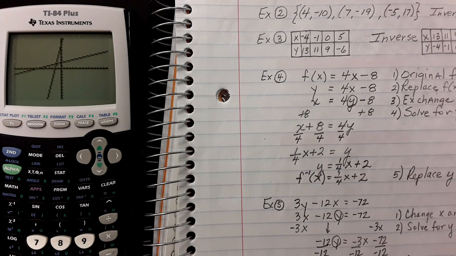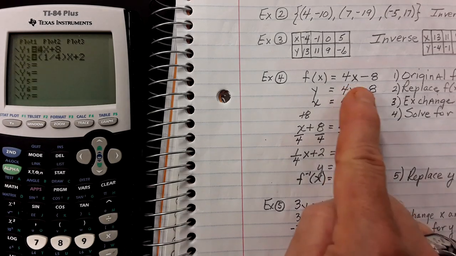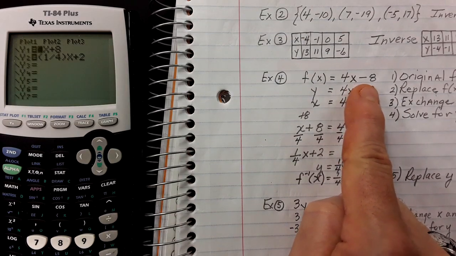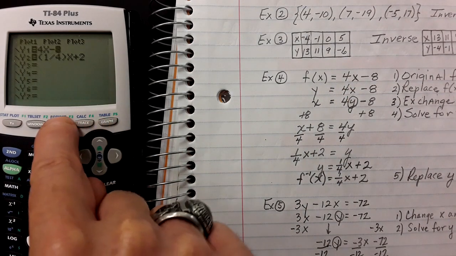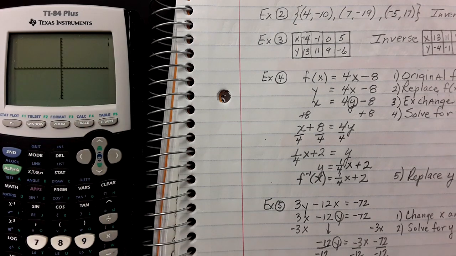Okay? Now, let me take a look at that and see if that's correct. 1/4 x plus 2. Let me see if I got, oh, I put plus 8. It should be minus 8. My fault. Minus 8. I wonder why it was wrong. Now if I do zoom 5, now I have it right.